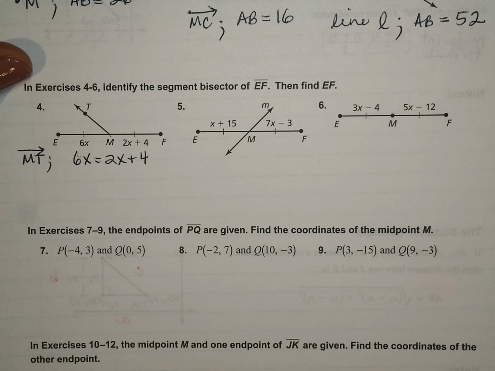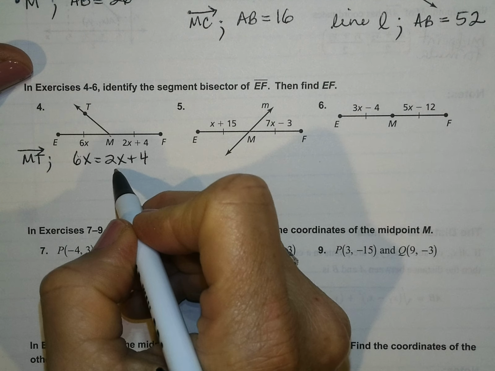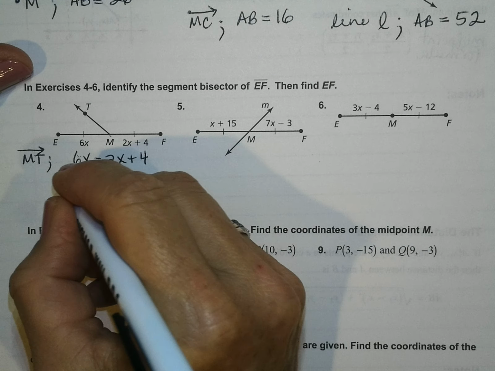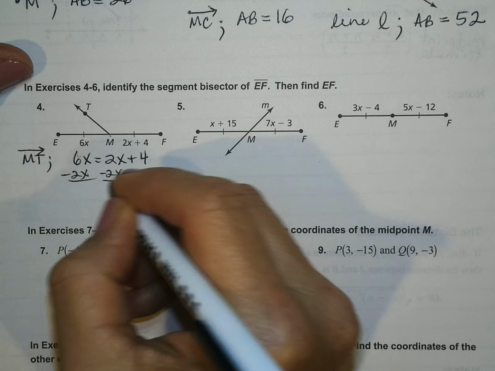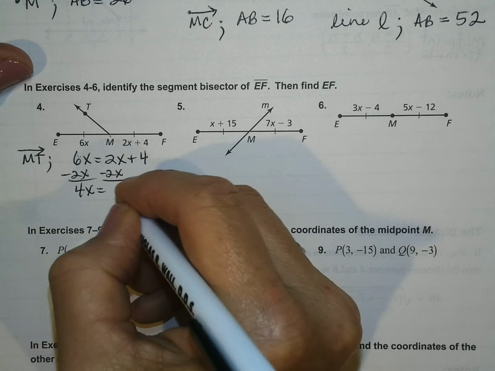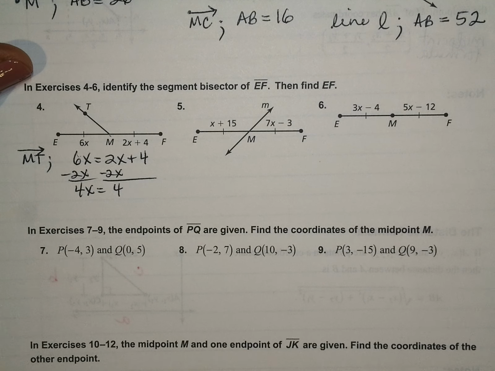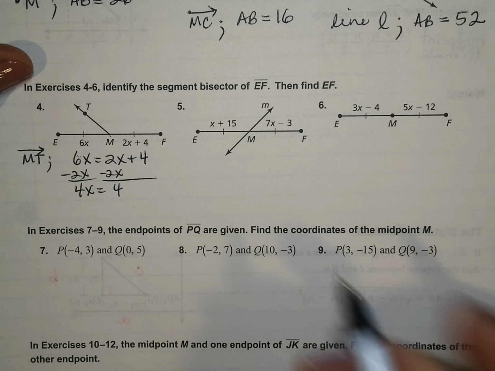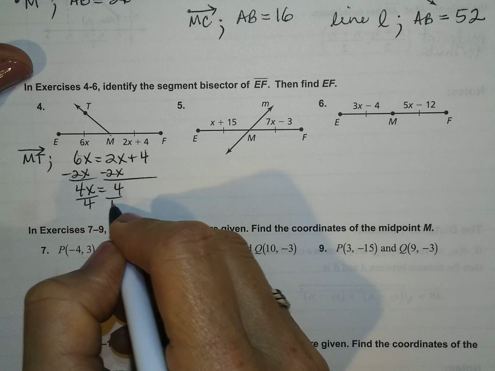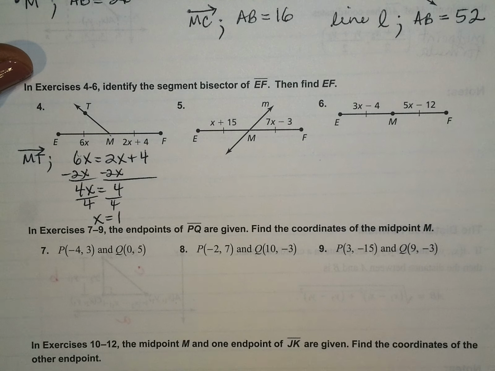Now I want to get my x's together, so I'm going to take away 2x from both sides. So I have 4x equals 4. I want to undo the multiplication by 4. So I divide by 4 and I get x equals 1.